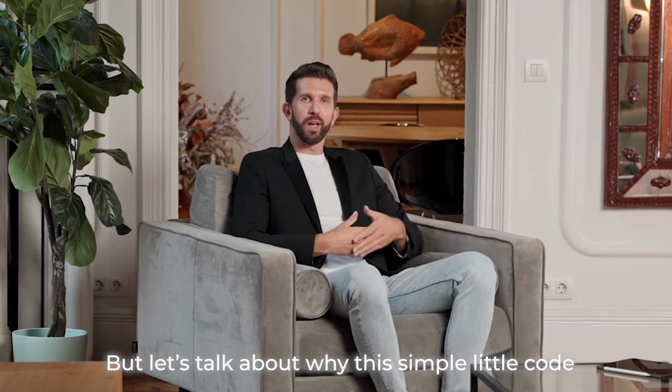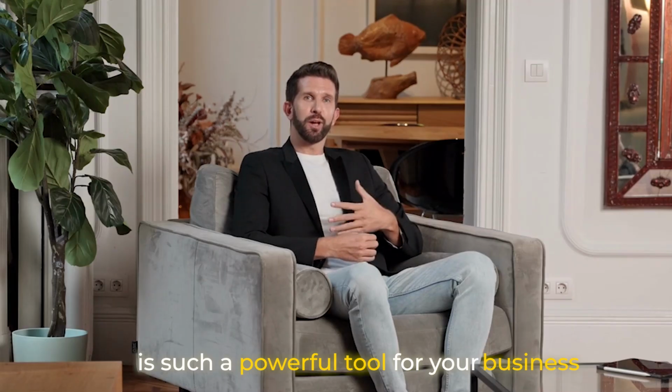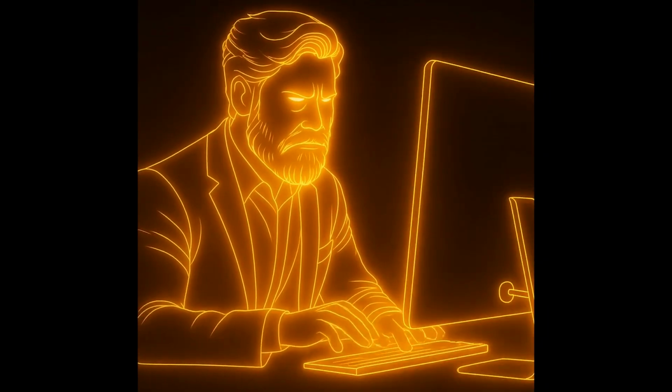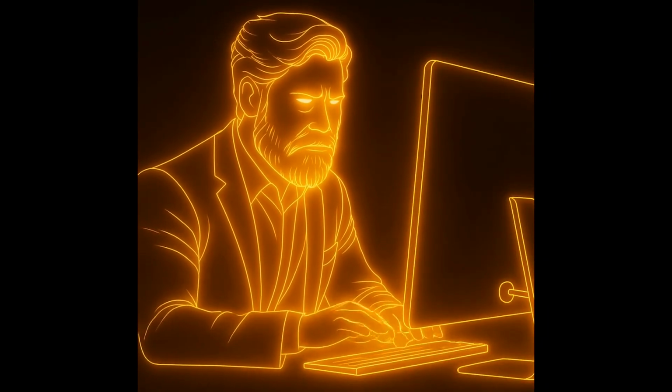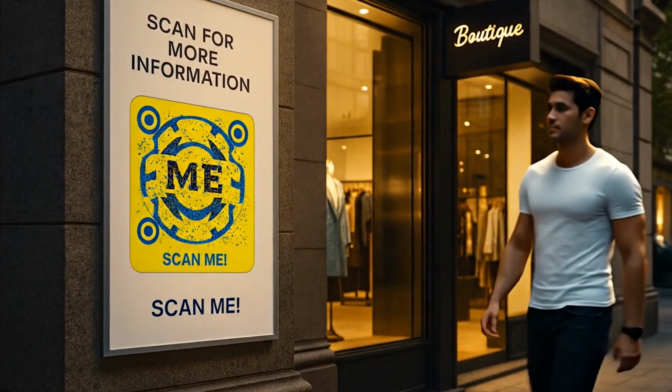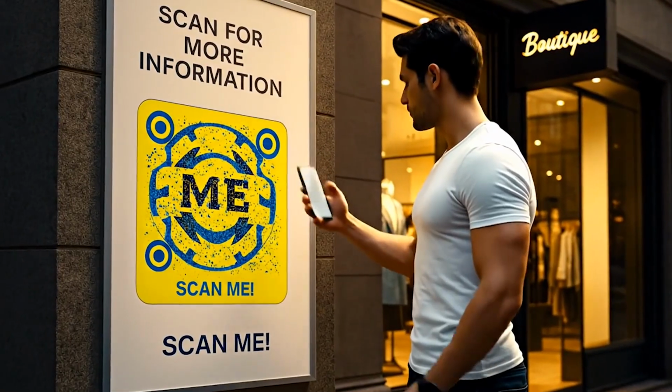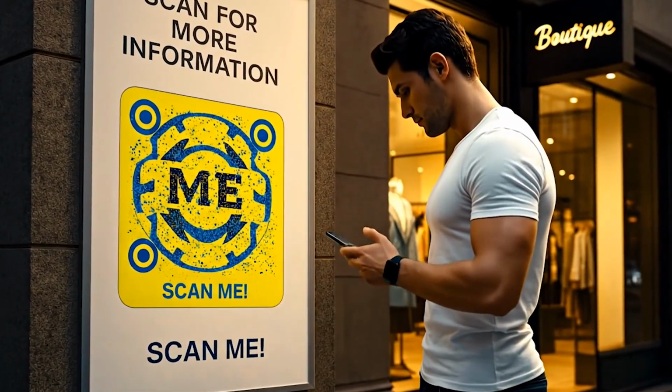But let's talk about why this simple little code is such a powerful tool for your business. First, convenience. Customers don't want to type in long links or search for your brand. With a QR code, all it takes is one quick scan and they're instantly where you want them to be. Your website, your store, or your latest offer.